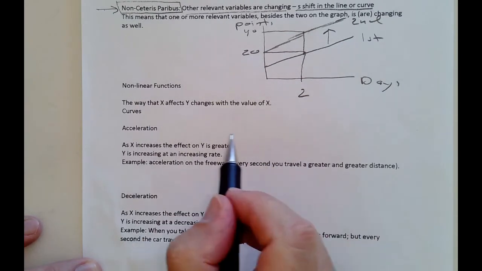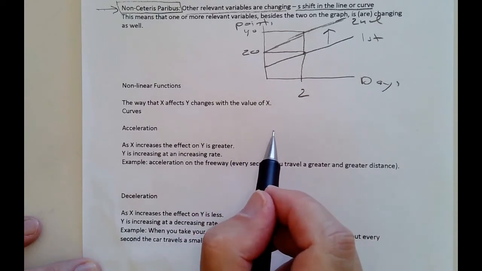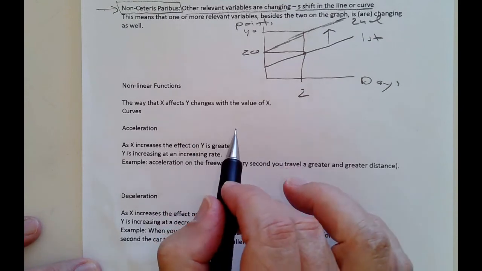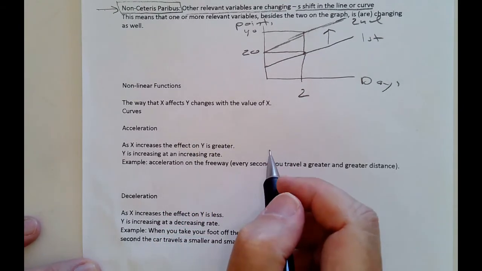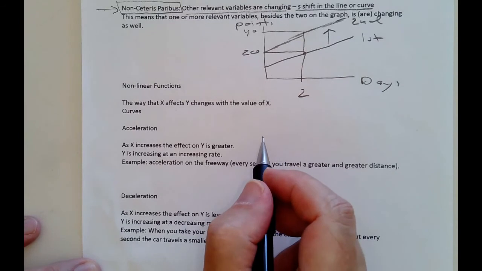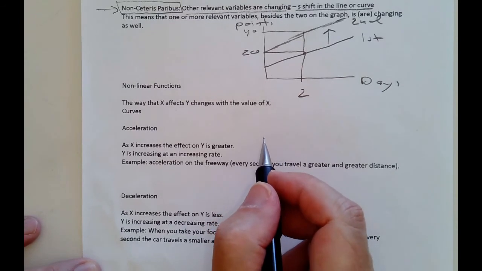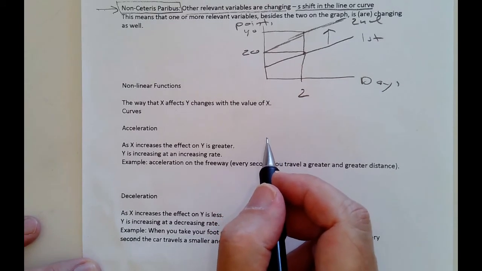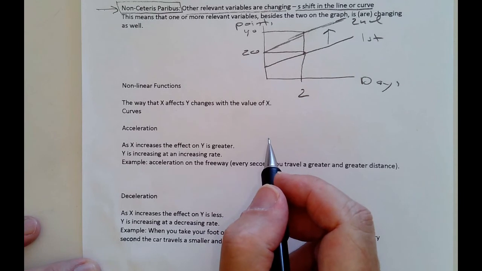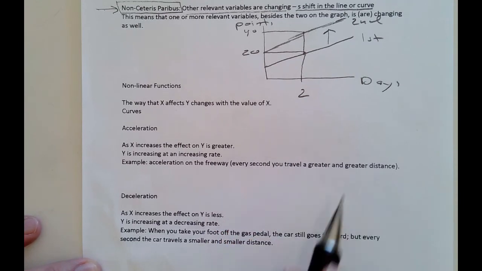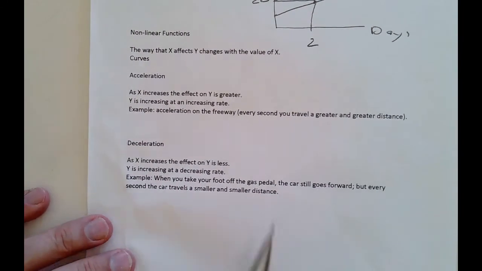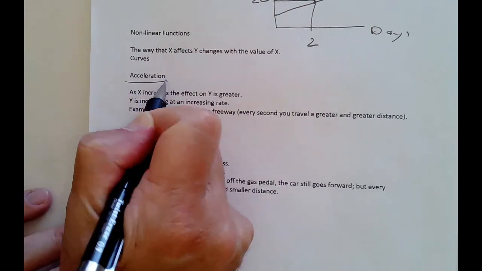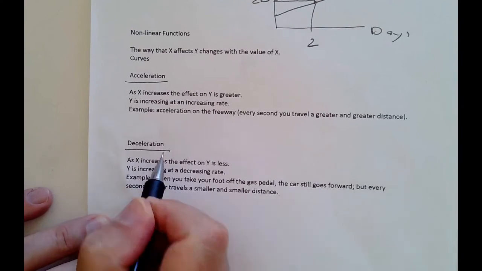We're not going to have any equations for that in this class. The only equations that we're ever going to look at will be... take that back, there'll be linear equations. We're not going to have any non-linear equations, but we are going to have some non-linear graphs. We're not going to have equations for them, but we have to be able to understand what they're telling us. And there'll be two kinds of nonlinear graphs. The first one would be acceleration, and the next one would be deceleration.